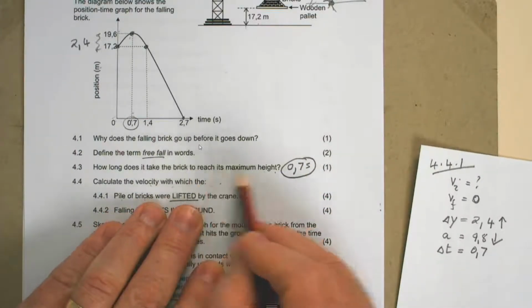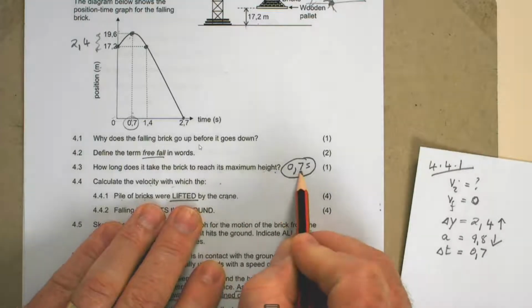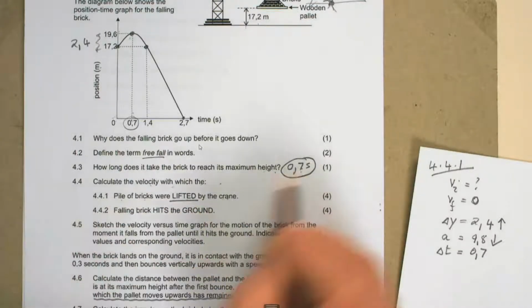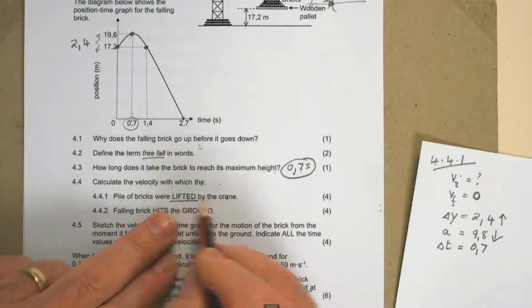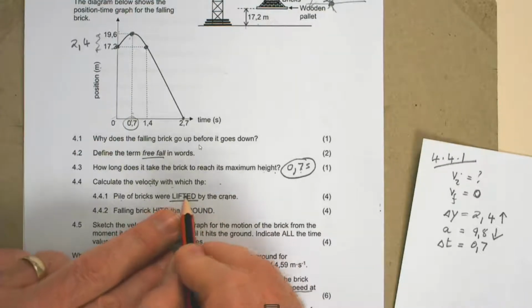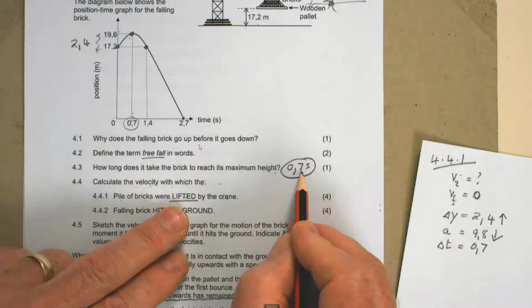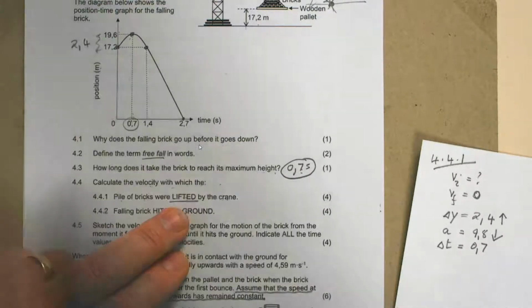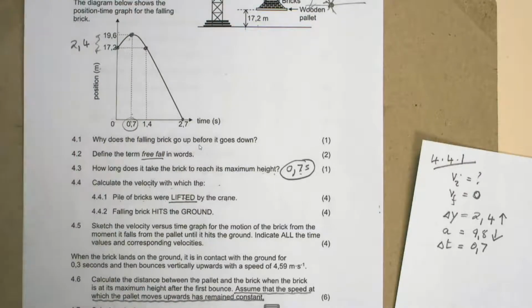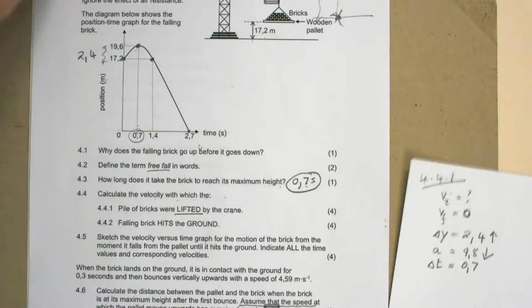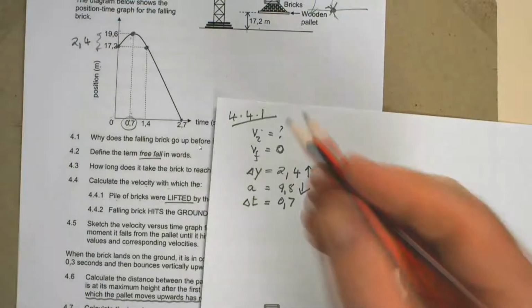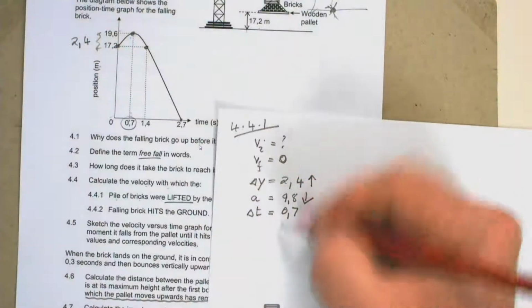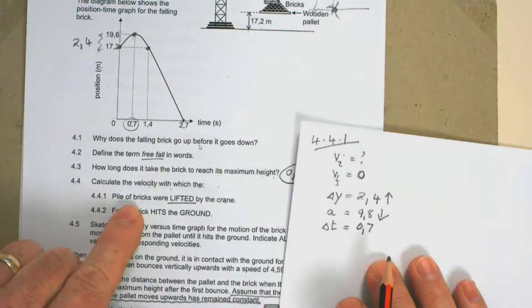Now, the advantage of this is the following. If you have made a mistake in this question and you get a different time there, if you use that time in here, then you will get all the marks in this question. So you can get full marks for this question, even if you don't have that one correct. Because the issue is about the scientific argument and not necessarily having the correct numbers. It's obviously better to have the correct numbers.